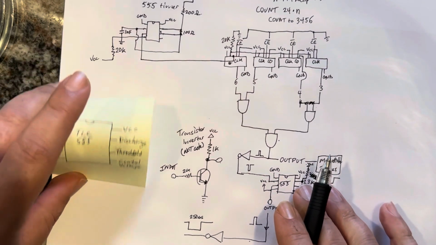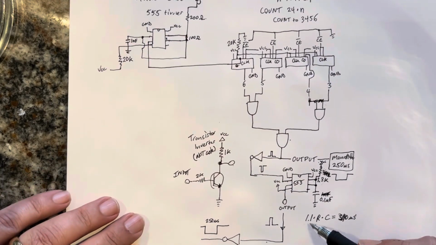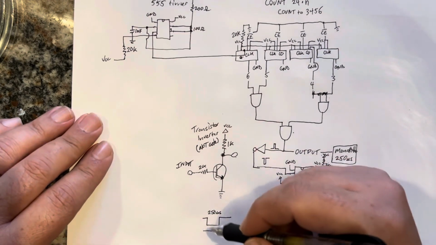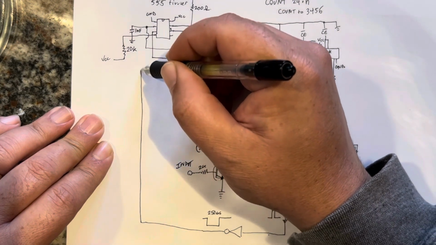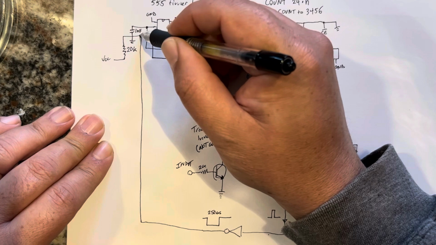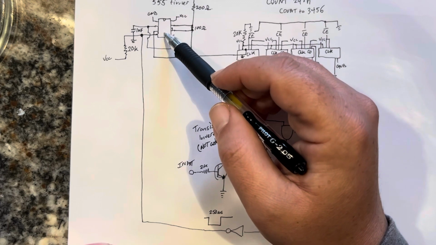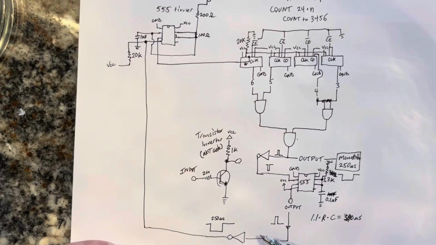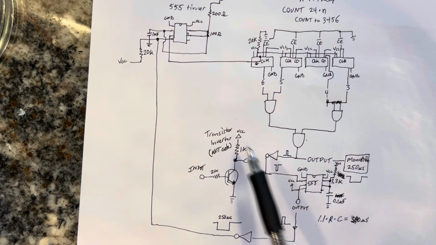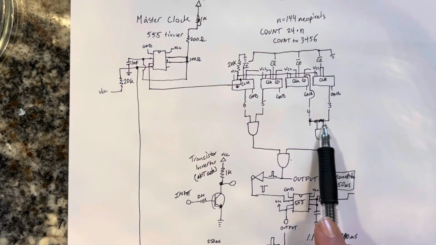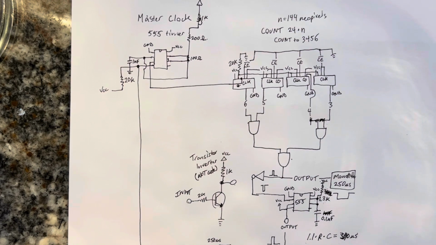That 250 microsecond low pulse is what I sent to the clock here at pin 4. And what that does is it basically stopped the clock for precisely 250 microseconds. And it only stops after this count reaches 3,456, which is the total number of bits entered into the neopixels.